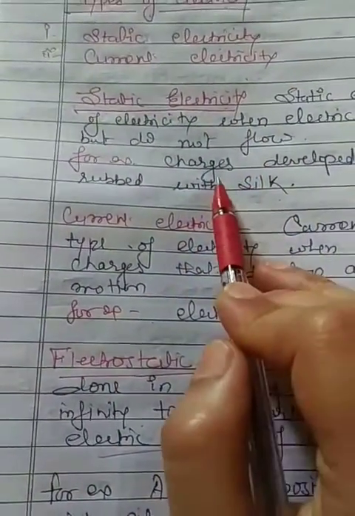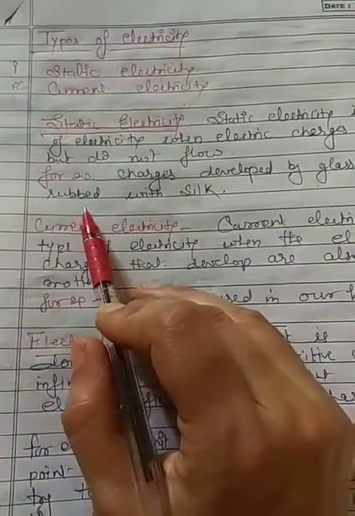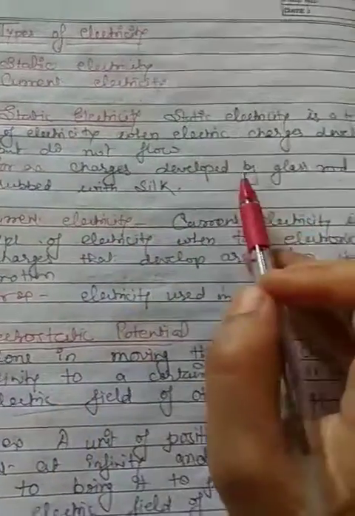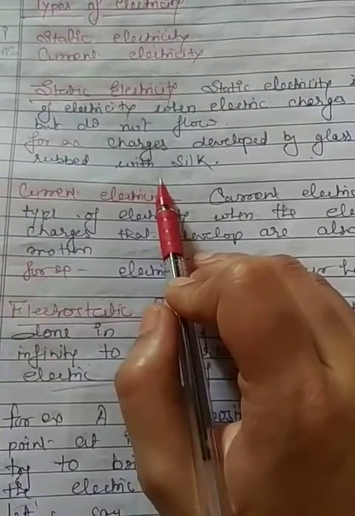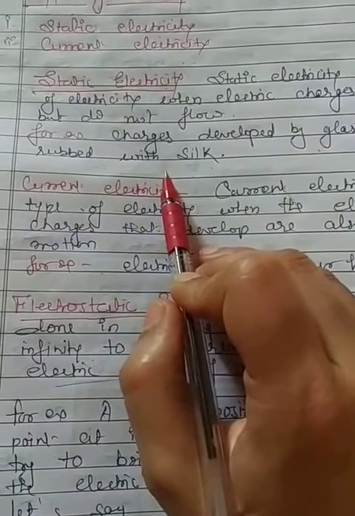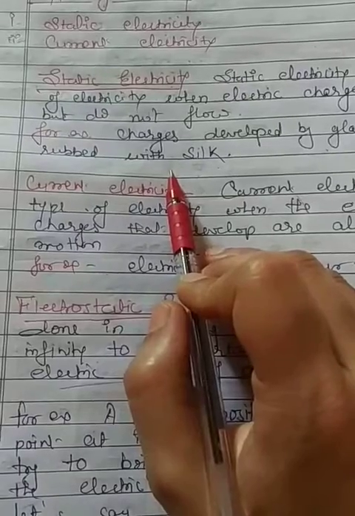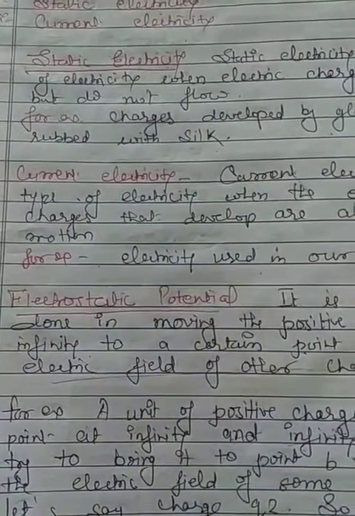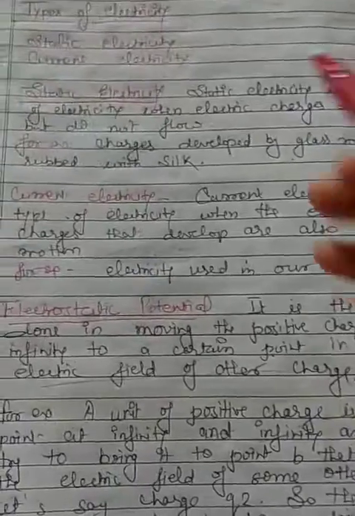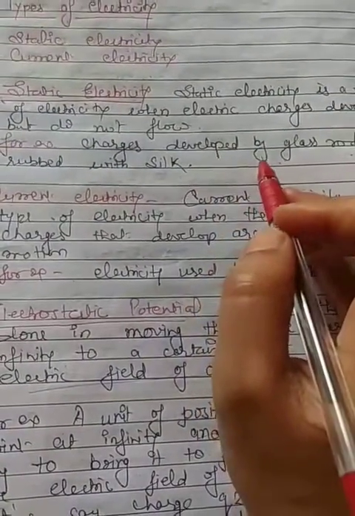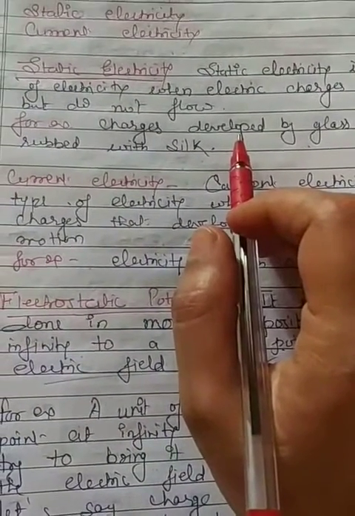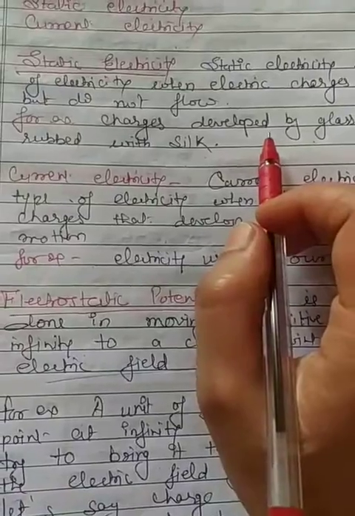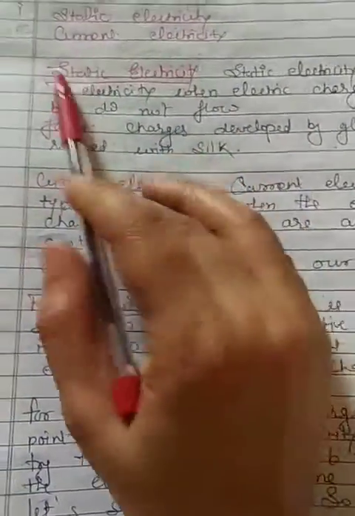For example, charges are developed when a glass rod is rubbed with silk. When a glass rod is rubbed with silk, it produces charges, but the charges cannot flow. One more example of static electricity is rubbing a comb on cloth, which also produces charges, but the charges cannot flow. So this type of electricity is called static electricity.